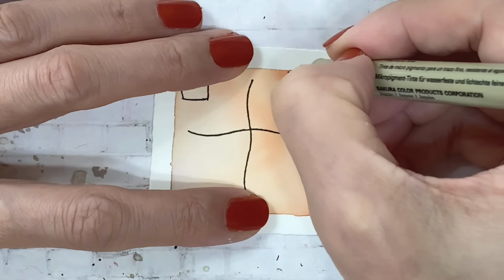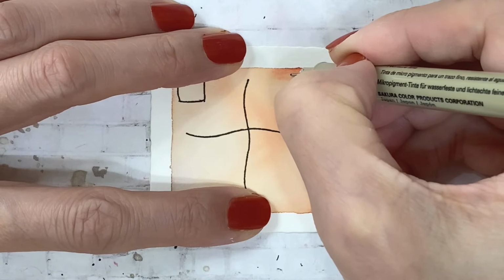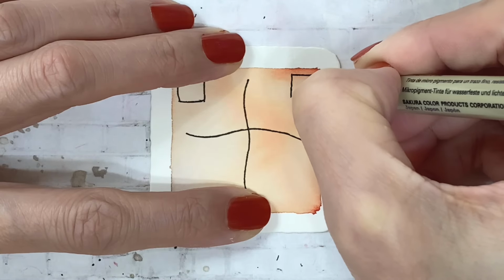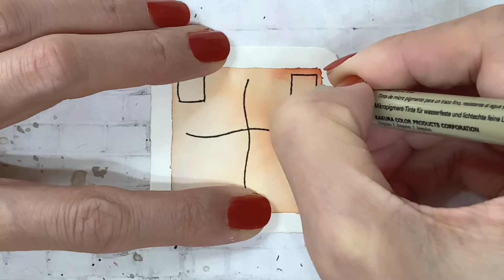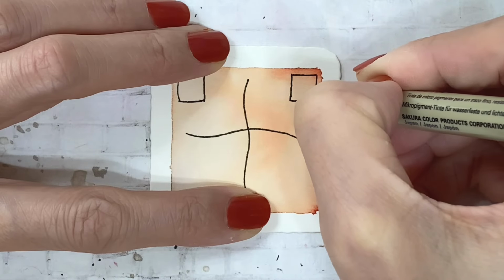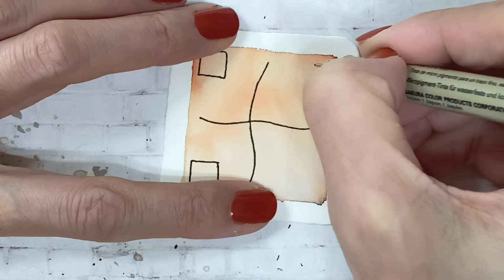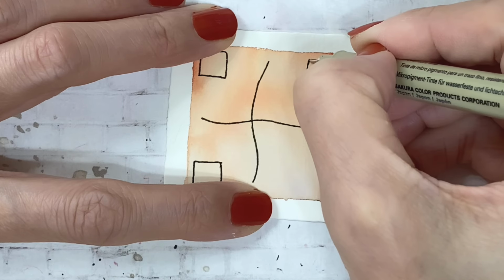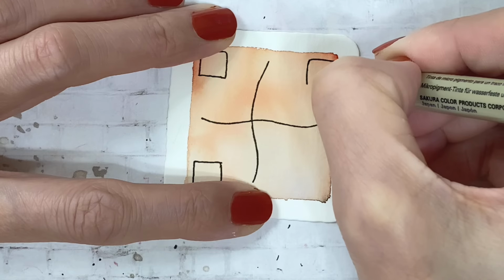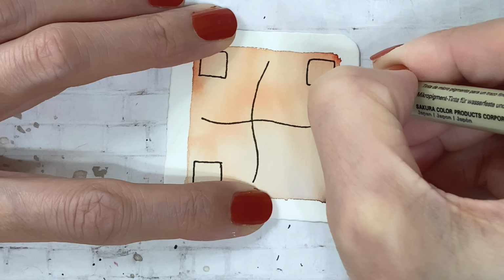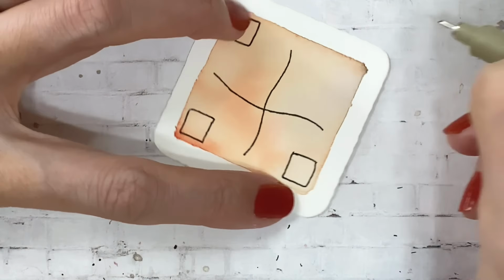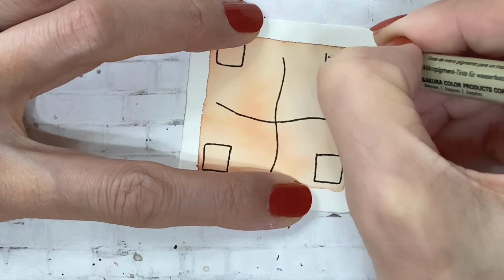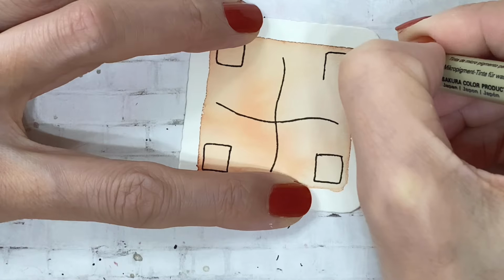I'm going to do all four. See, when I'm doing something like this, I have no idea where I'm going, but in the end, it's going to be all good. Sometimes you just have to trust your gut or your inner voice and go with it, run with it. Maybe I'll make this one a little bigger.